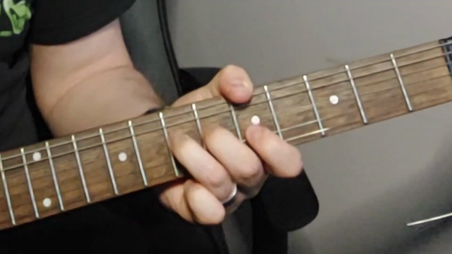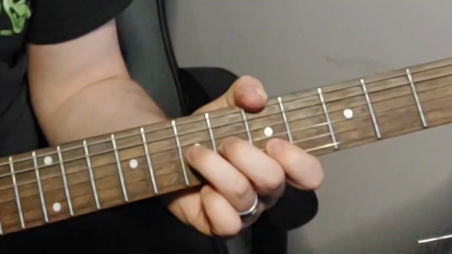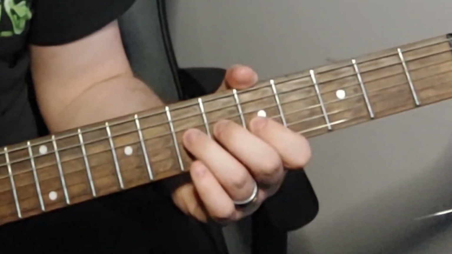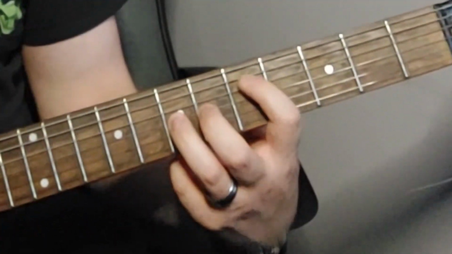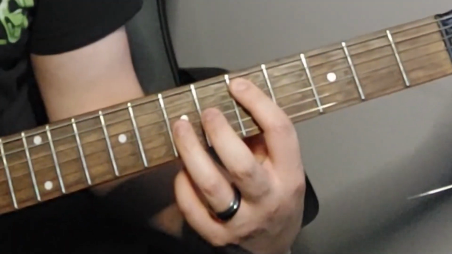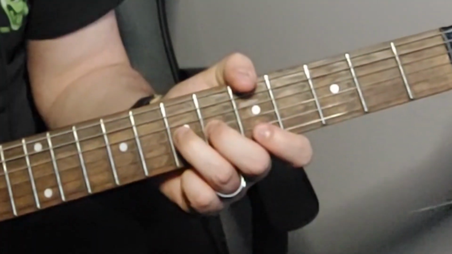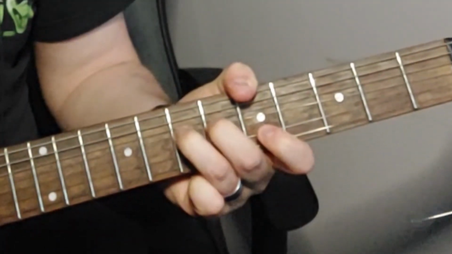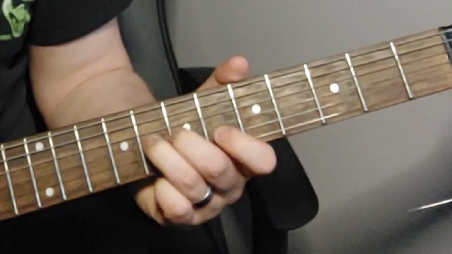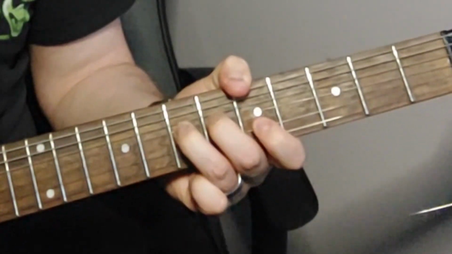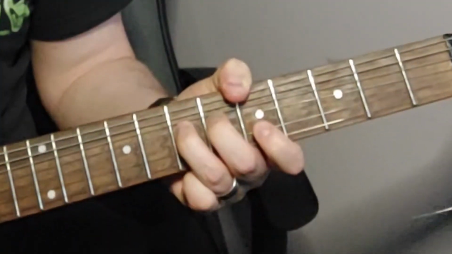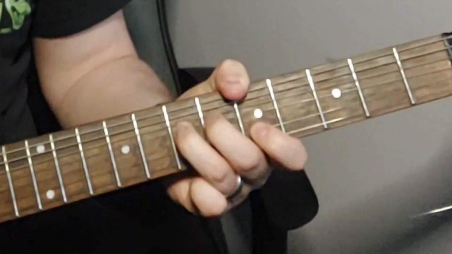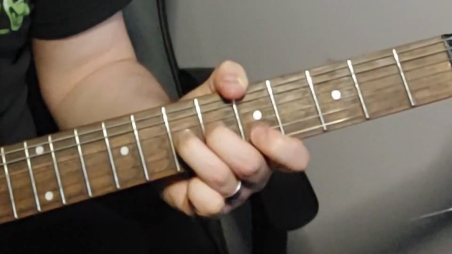I think it's like a pinched harmonic bend on the G string under the D, so that octave there, and I think it's like a slight bend, so you get to that D sharp. So that's what that is, I think.